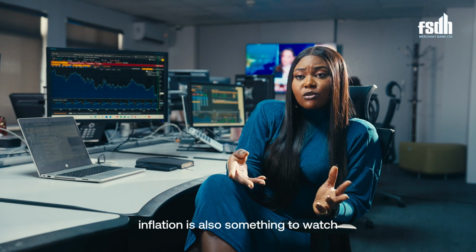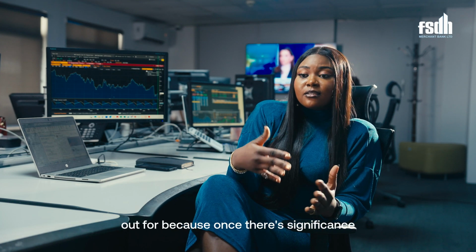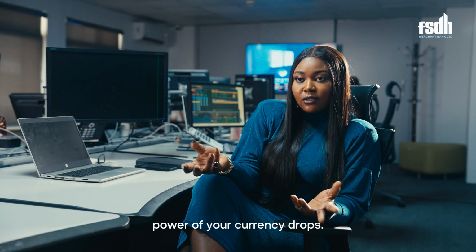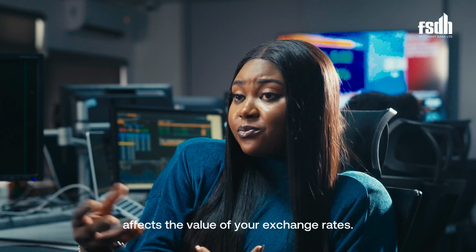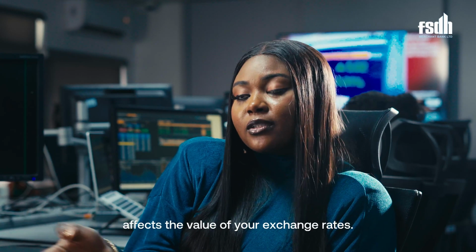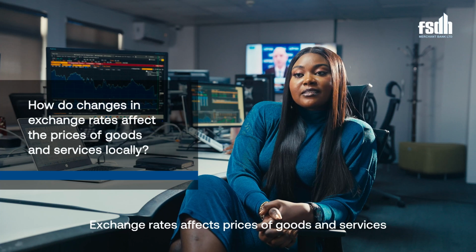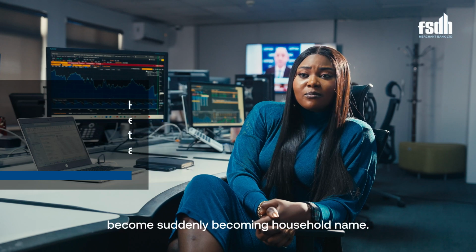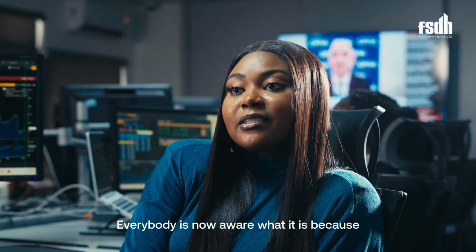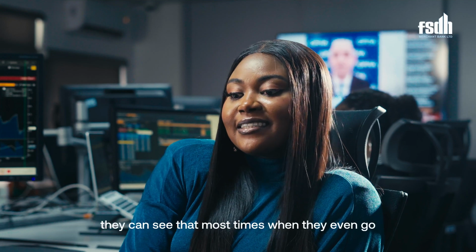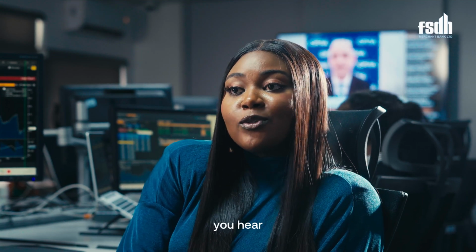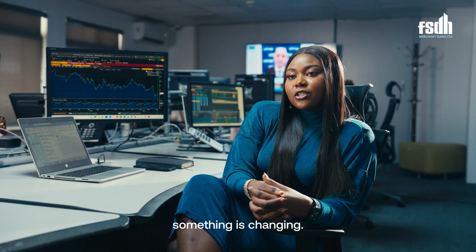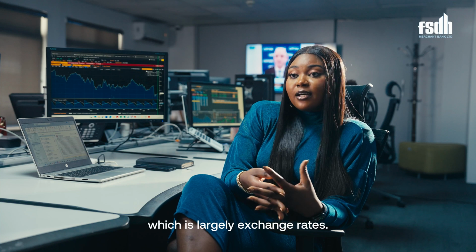Inflation is also something to watch out for, because once there's a significant increase in your inflation, the purchasing power of your currency drops. And once the purchasing power drops, it also affects the value of your exchange rates. Exchange rate affects prices of goods and services very significantly, and as you all can relate, exchange rate has suddenly become a household name. Everybody is now aware of what it is, because when they go shopping, you hear, it's not yesterday's price, that is today's price. And that clearly means that something is changing. There's a driver, which is largely exchange rates.